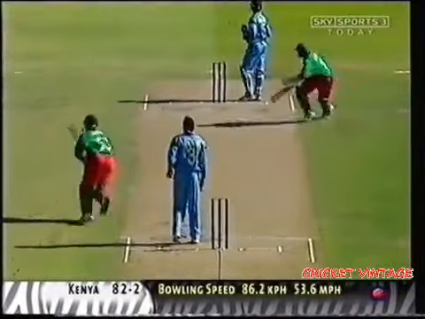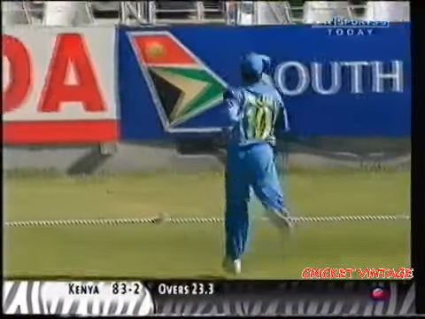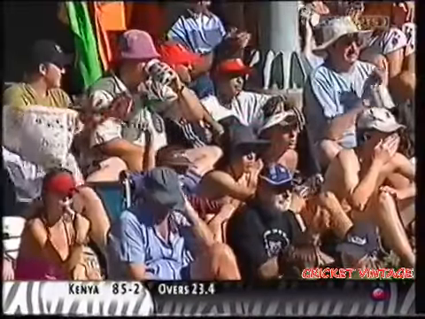He's got a good top spinner. That's a good shot. Just waited on it, Odoyo. And get the boundary. Harbhajan won't be happy because it's a loose ball to a new player just come in.